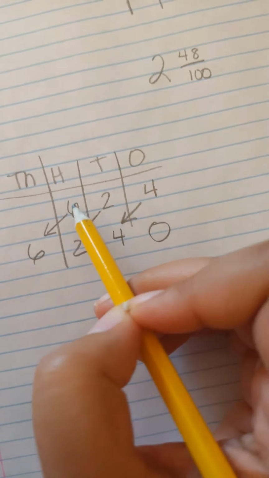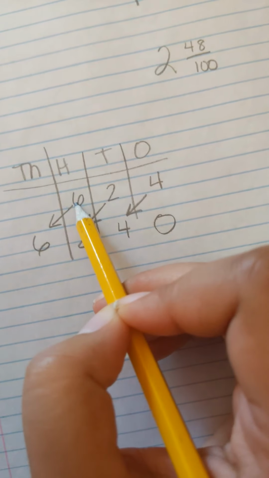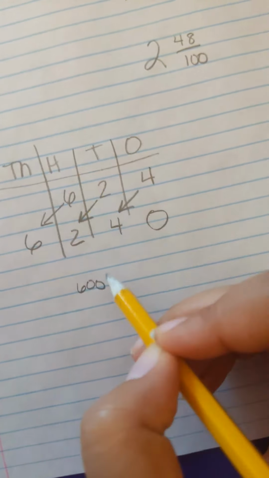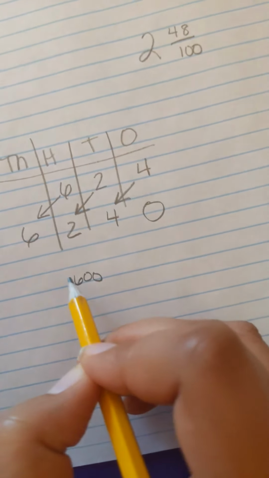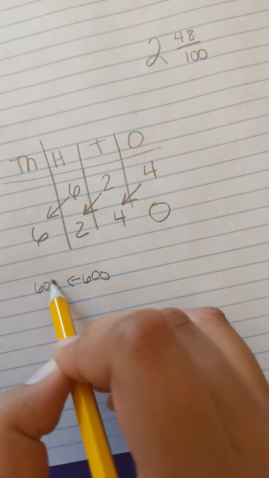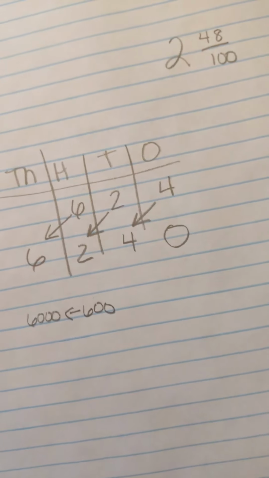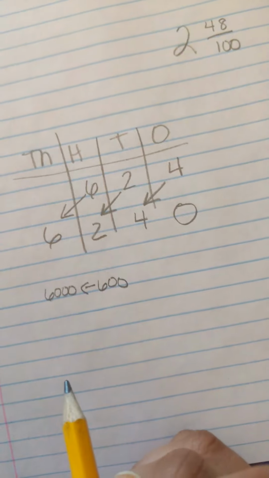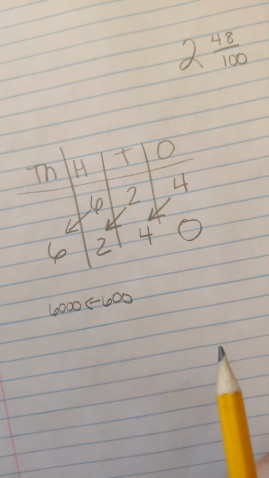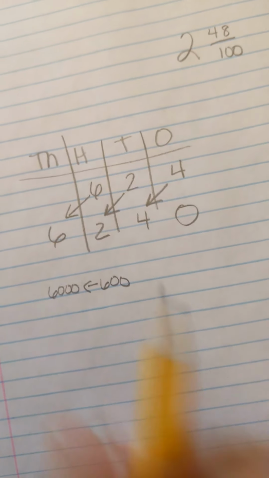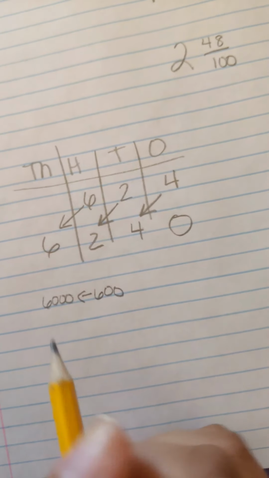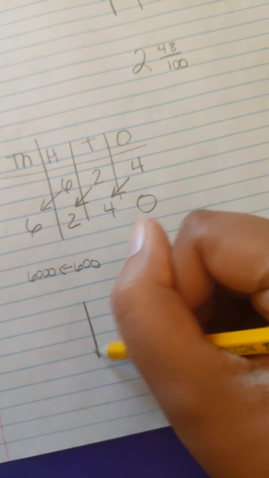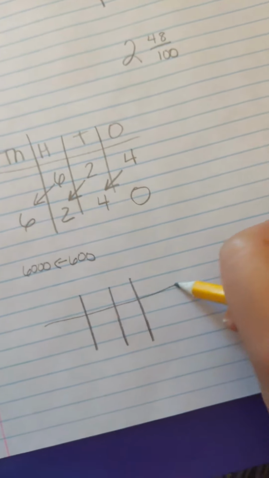Okay, we talked about when you move from 600 to 6,000, we've multiplied by 10. So anytime you move to the left on that place value chart, you're moving up a value. You're multiplying by 10. Likewise, we also did the other way. When you go the other way is when you divide by 10.